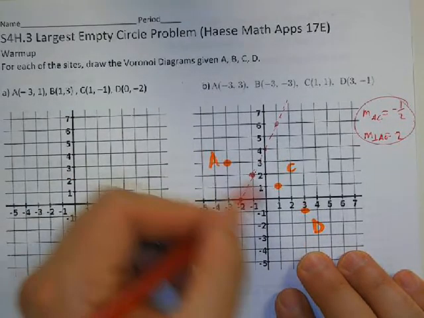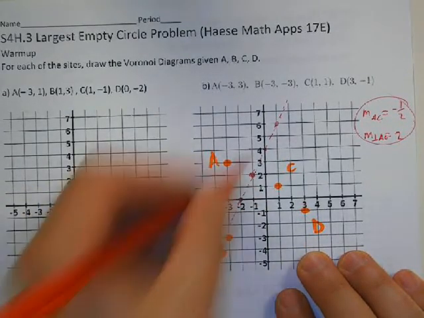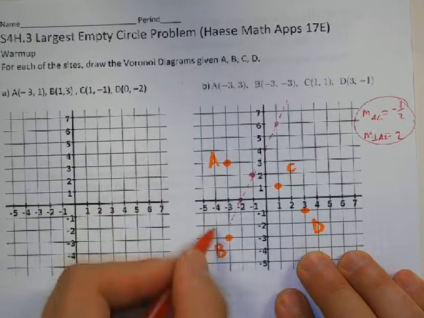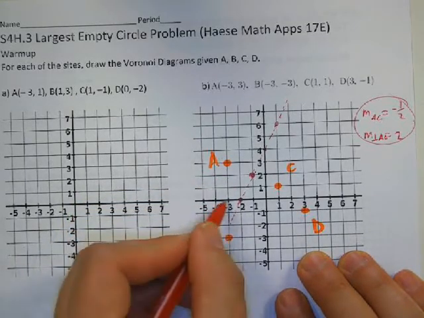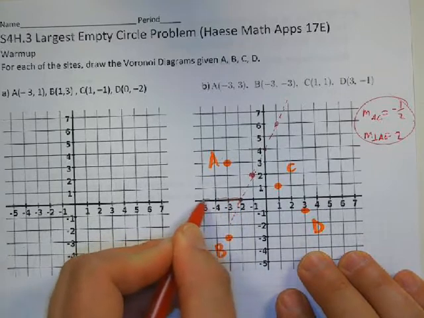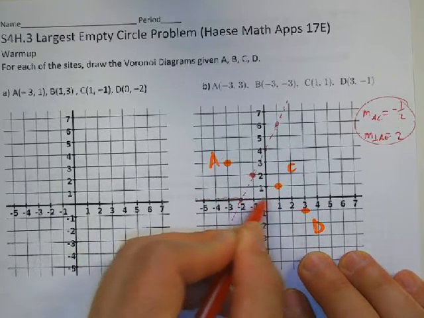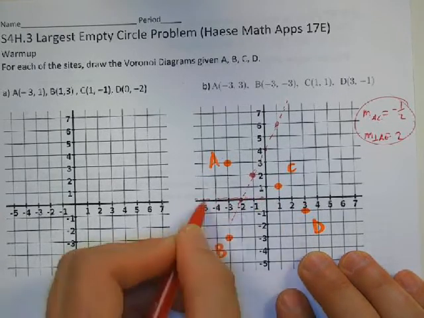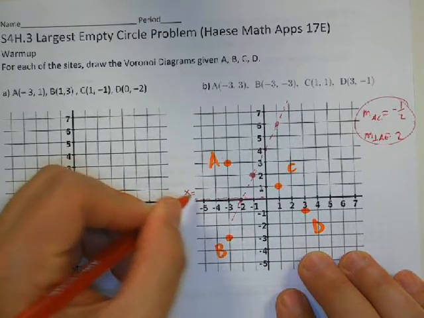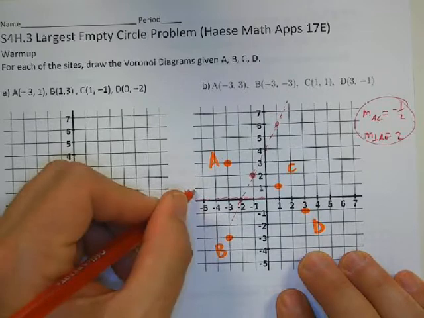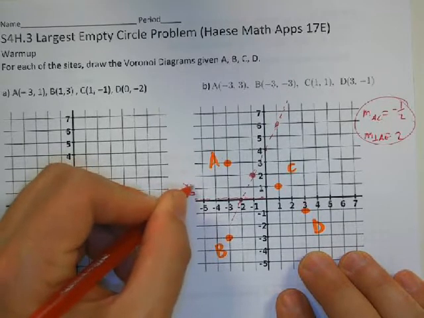Now I'm going to find the boundary line between A and B. That's the easiest. It just goes down 6, so halfway, it's at 3. This equation is y equals 0, right?